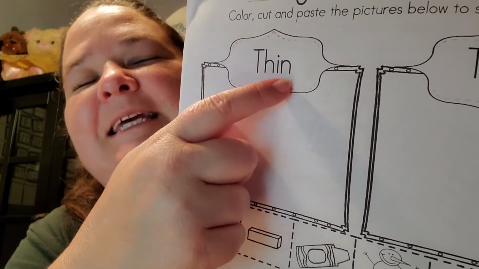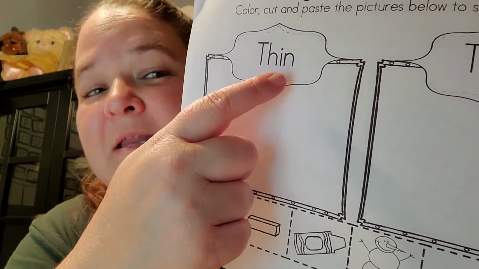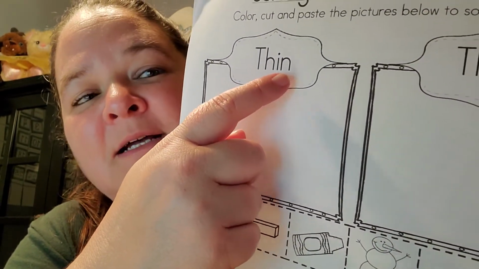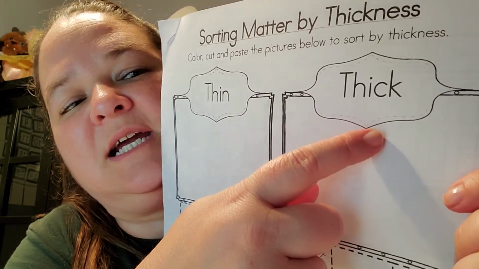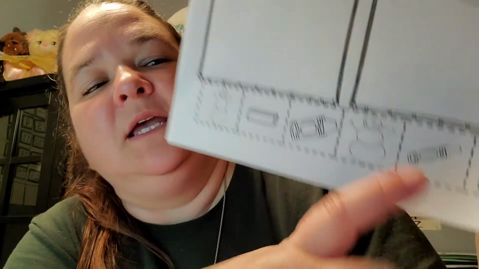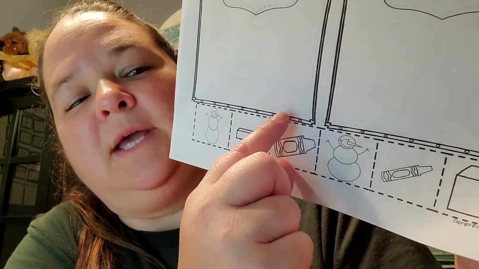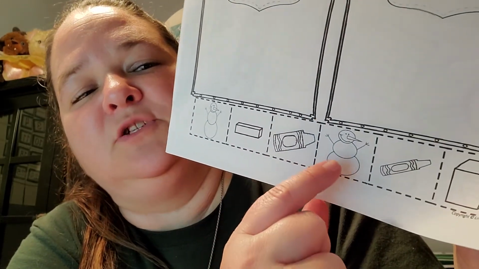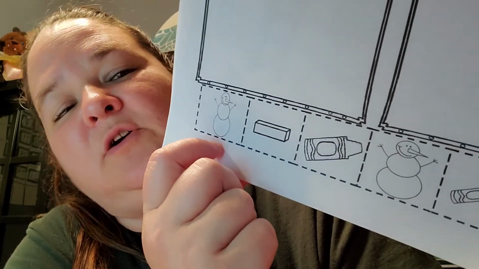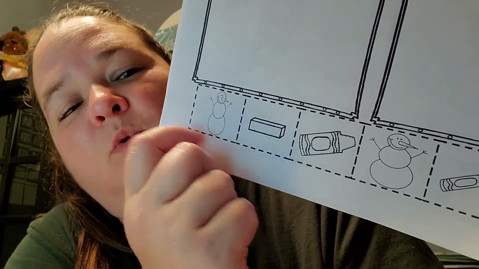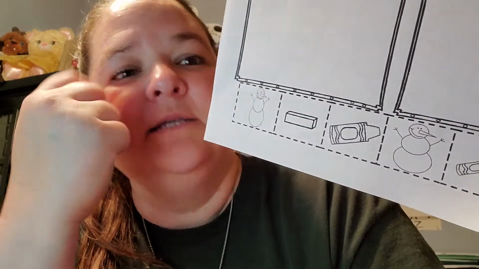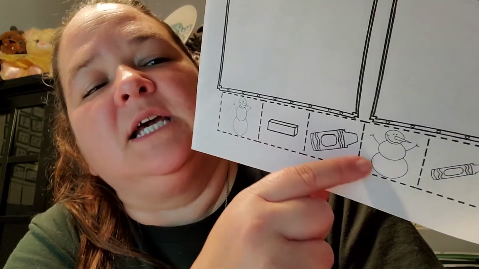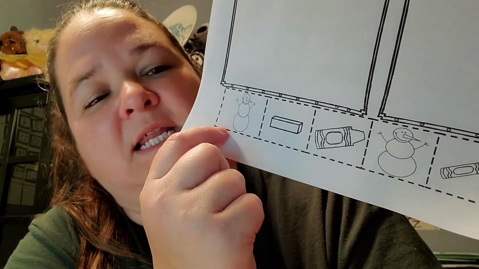Thin ends with an N. We're learning what N makes this week. N. And you're going to glue it under thick. Thick ends with K if it's thicker, if it's wider. You're going to look at the two snowmen, and you're going to determine which one, and you're going to do it by observing with your eyes which one is thick and which one is thin.